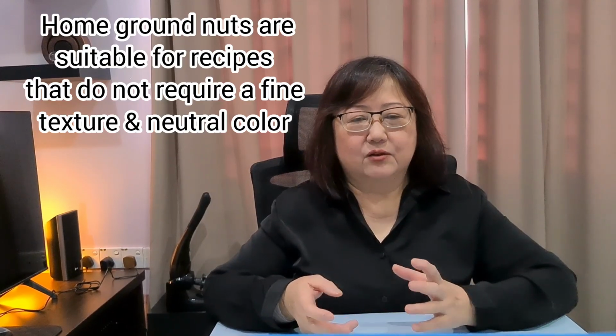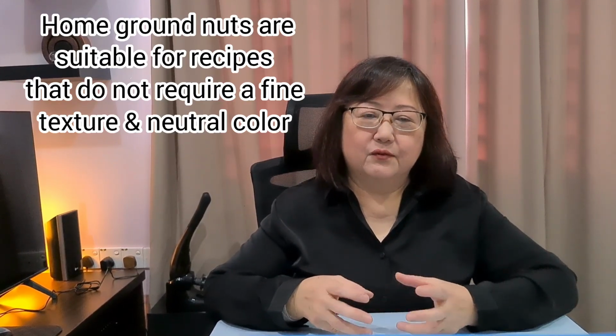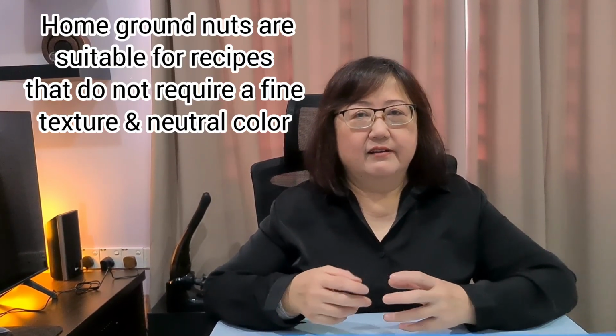Because of this, home ground nuts are only suitable for recipes that do not require a super fine texture and a neutral color, because walnuts and some of the other nuts can be a lot darker in color. Now the other common low carb flour is coconut flour, which has a much lower carb content, is easily available, and is also lower in cost.